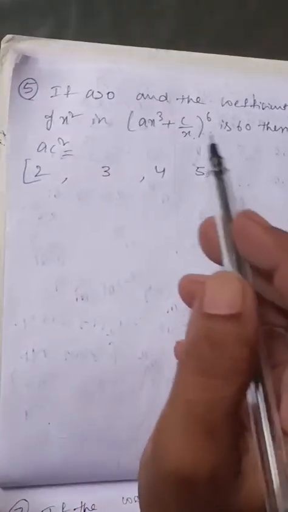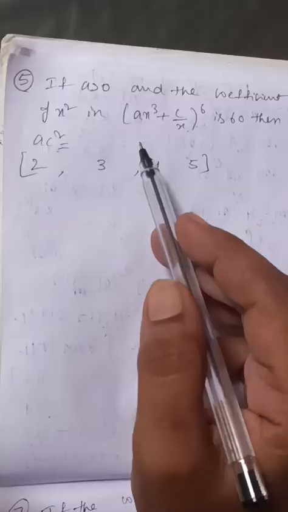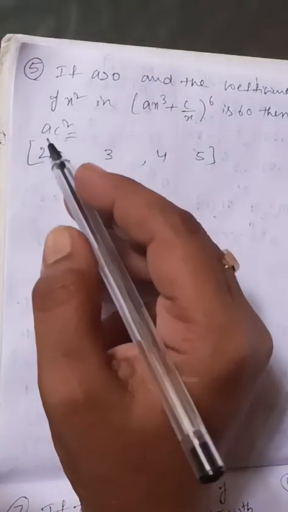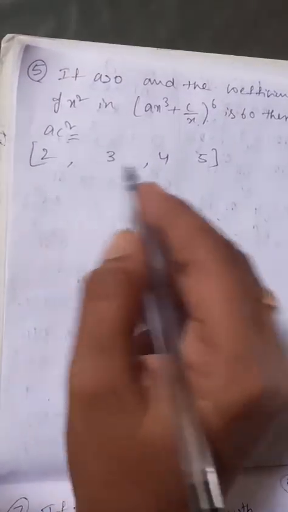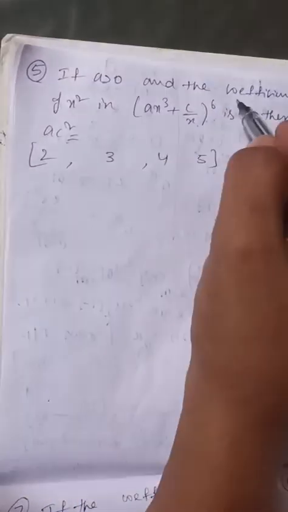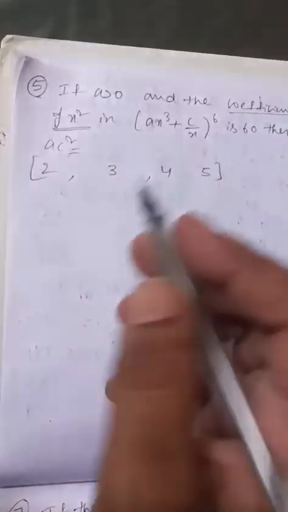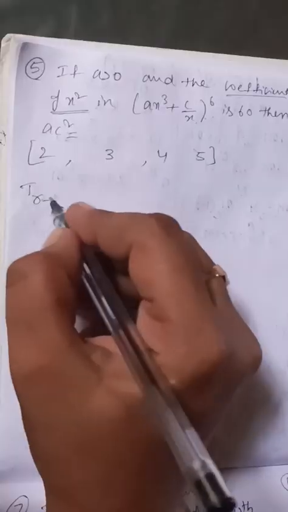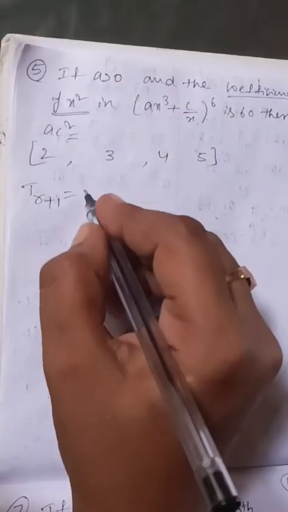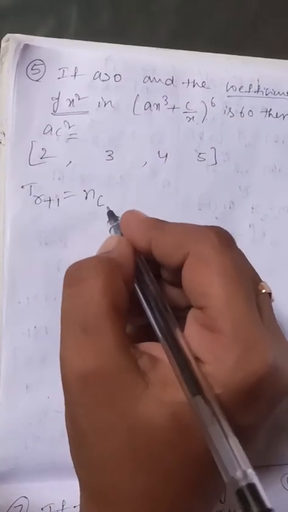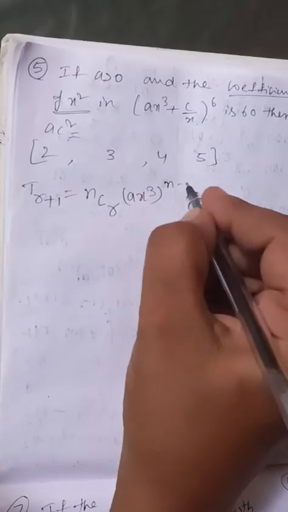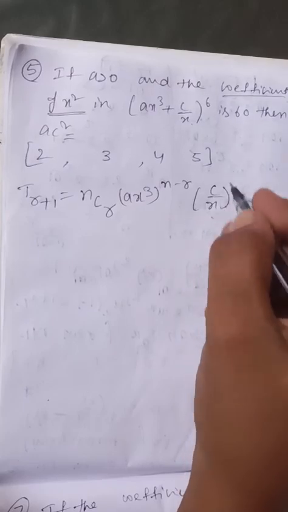If a is greater than 0 and the coefficient of x square in the expansion (a x cube plus c by x) whole power 6 is 60, then what is a c square? These are the options. To find the coefficient, we take the general term, directly write nCr, first term power n minus r, second term power r.